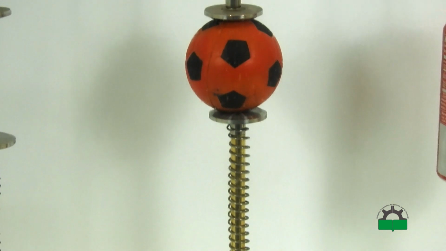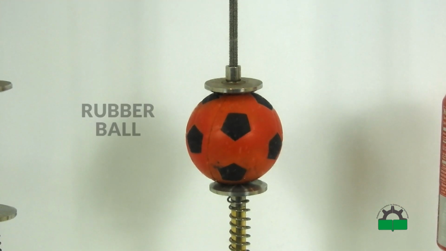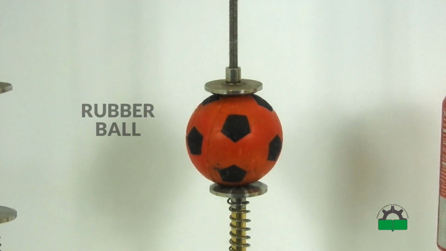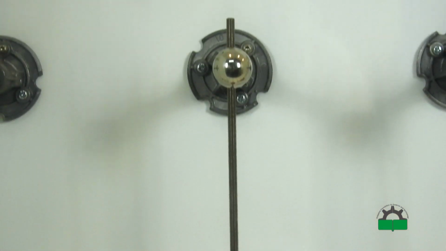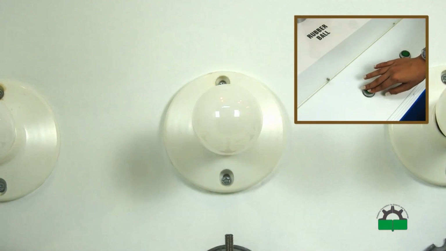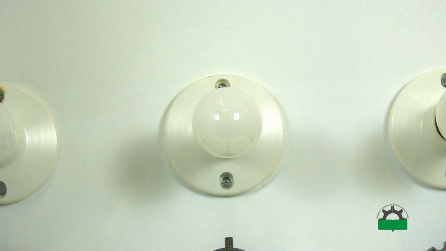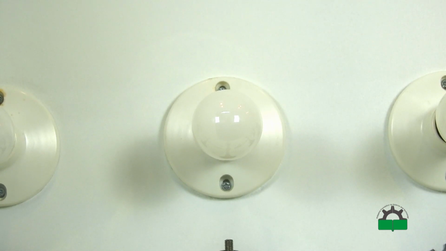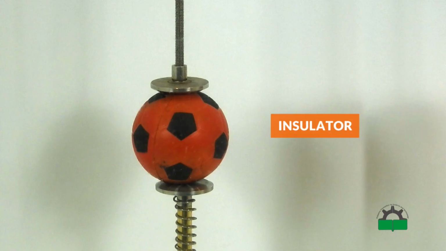Now, let's try the second item. This item is a rubber ball. Is it a conductor or an insulator? Oh, the bulb does not light up. The rubber ball is an insulator.